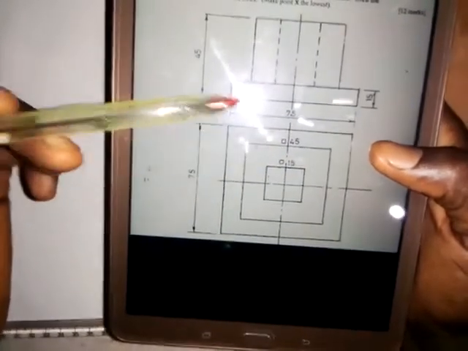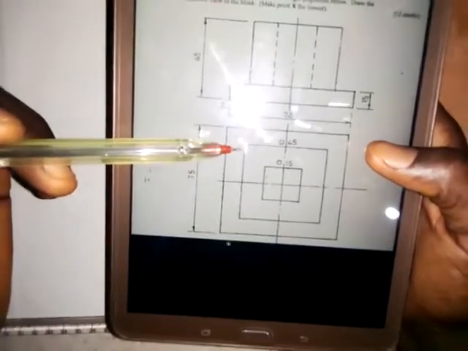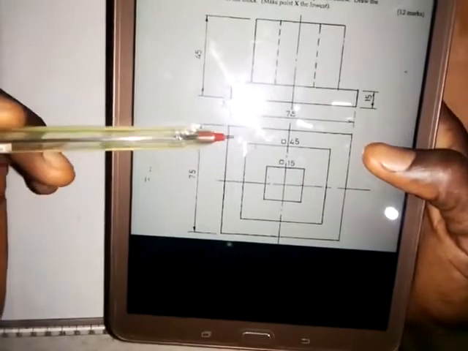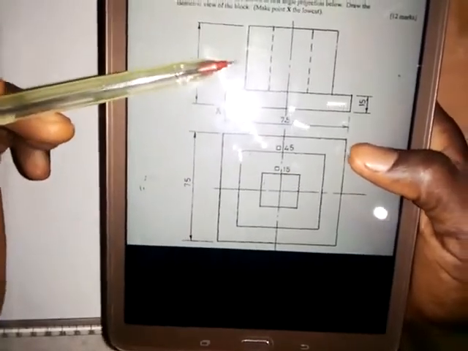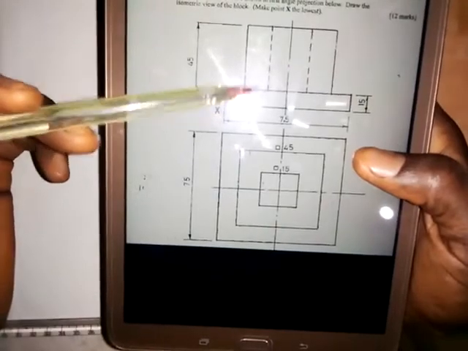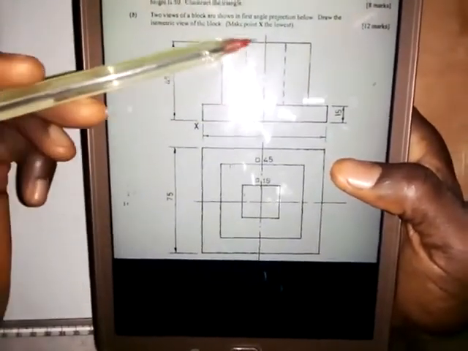Maybe I should call it a cuboid, but see, the base is in form of a square.